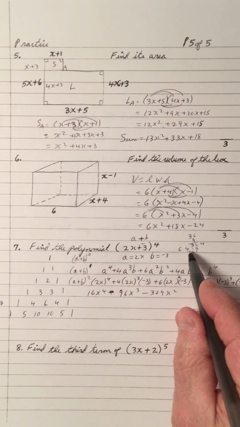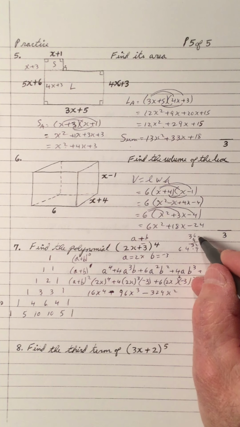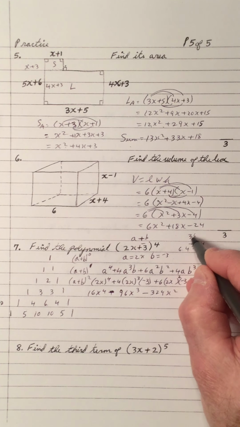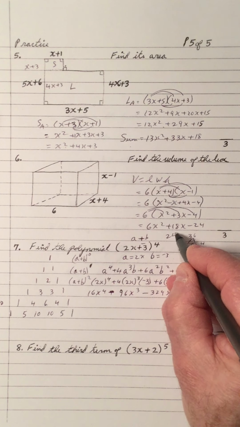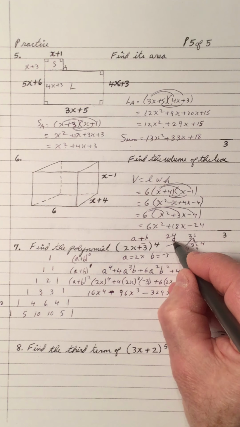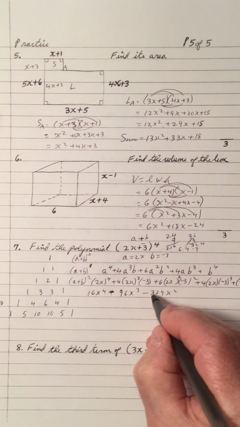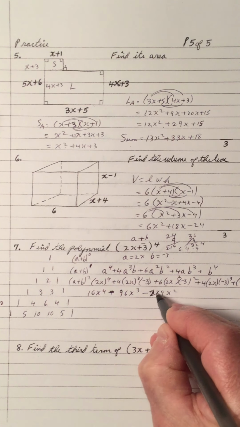So it's a 24 times, oops, my mistake, 24 times 9. 4 9s are 36. You got to carry your 3. It's 216. That's a 216.